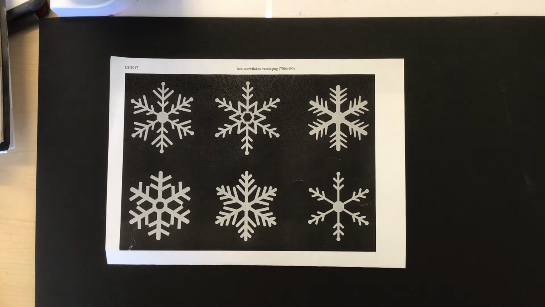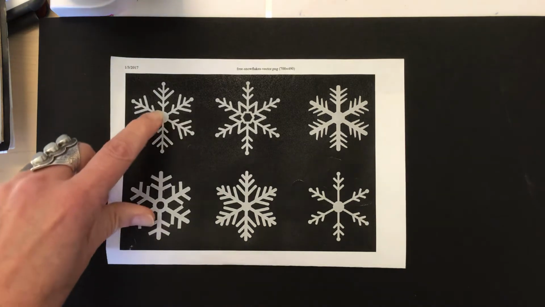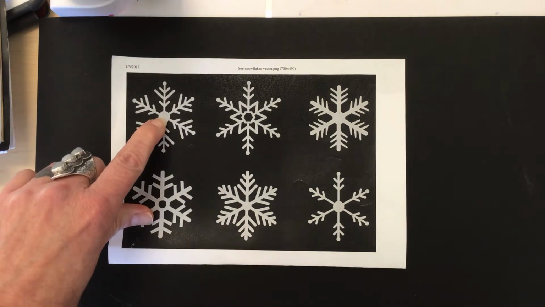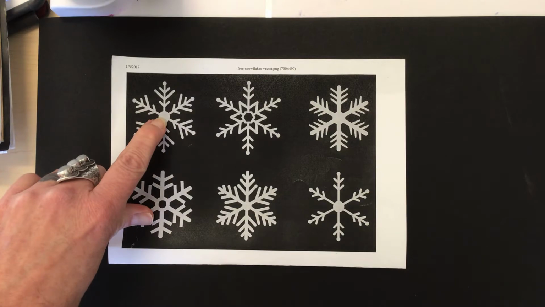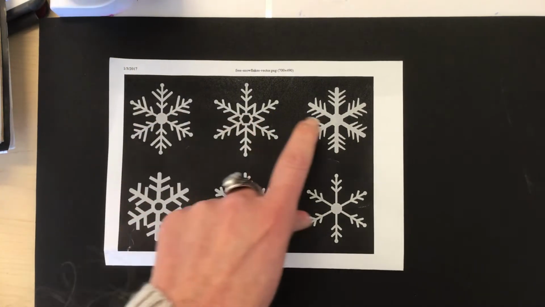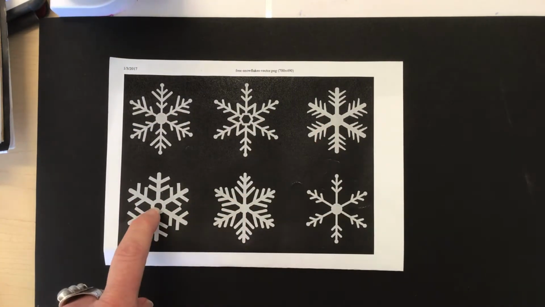So, taking a look right here, you can see some examples of some snowflakes. And although no two snowflakes are alike because of different weather conditions, there are some things that we know to be true about snowflakes. First off, they start with a central crystal or water droplet. The center, you can kind of see in each of these examples.